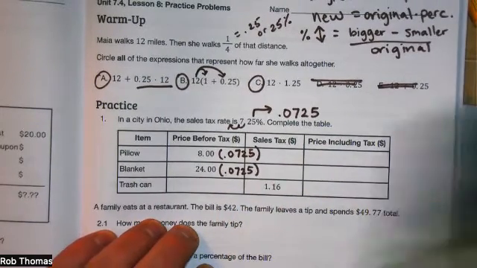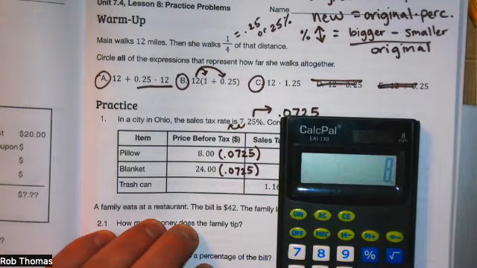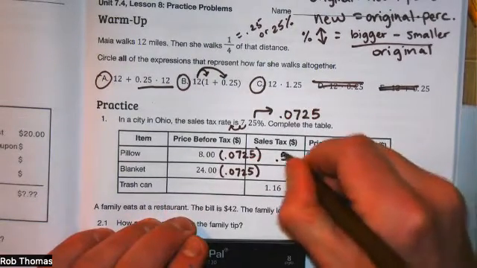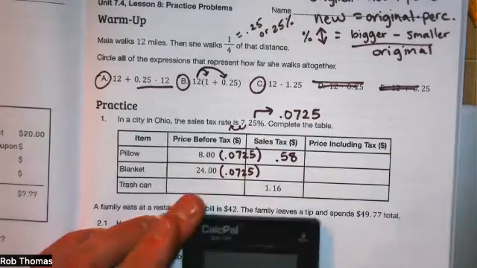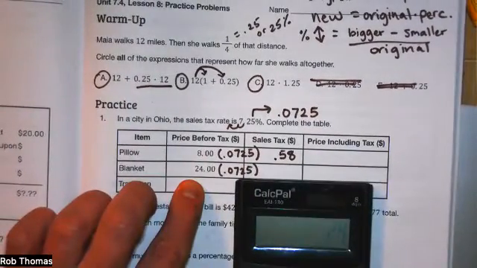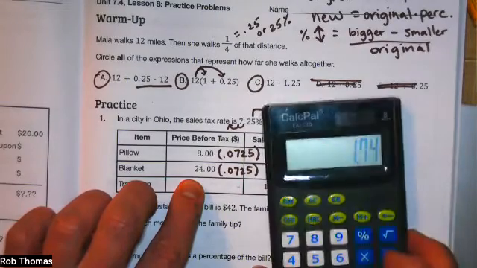So let me grab this. 8 times 0.0725. Looks like it's 58 cents. 0.58 in this case is 58 cents. And then 24 times 0.0725 is $1.74, it looks like.